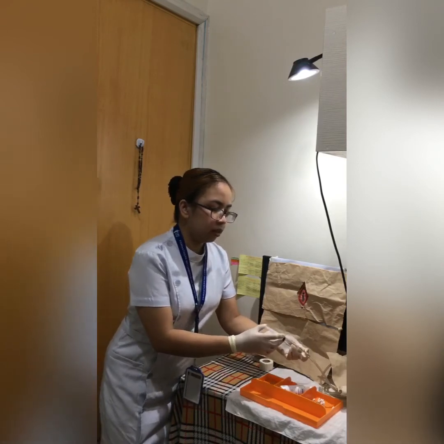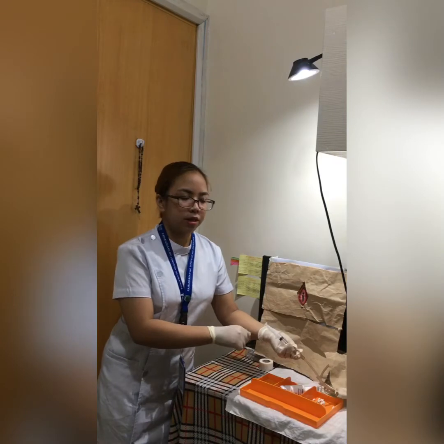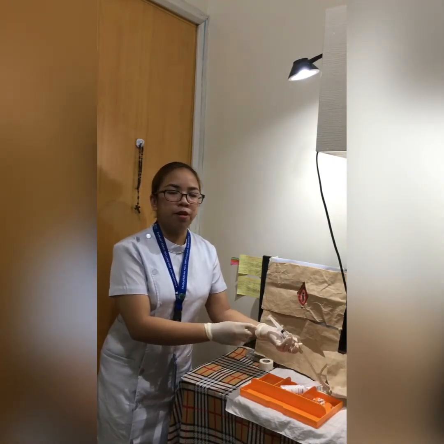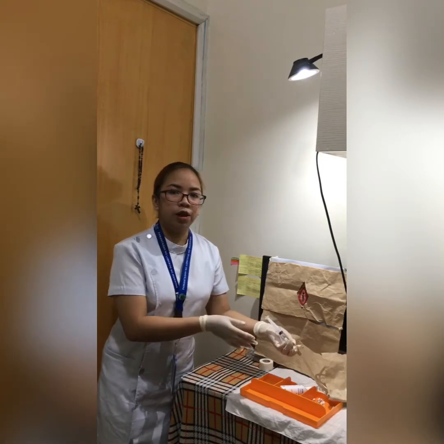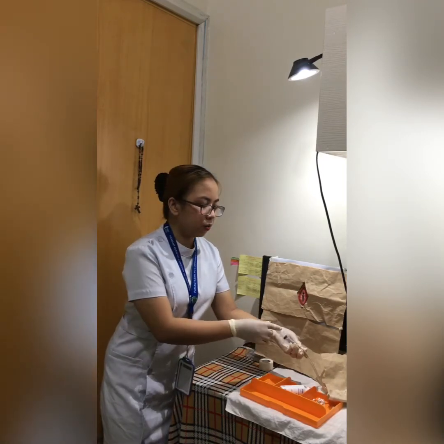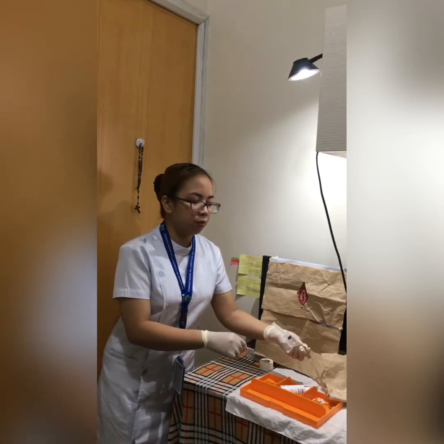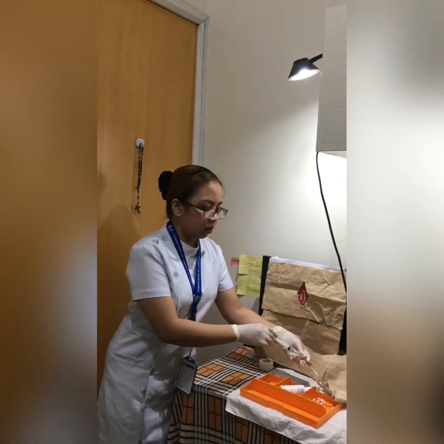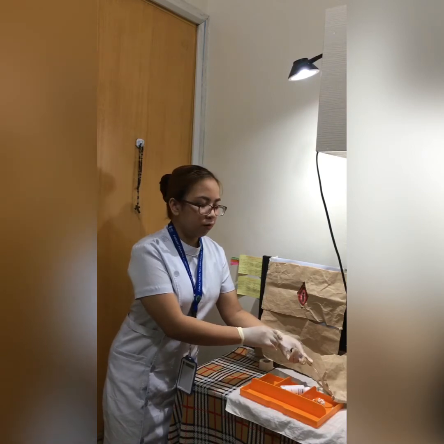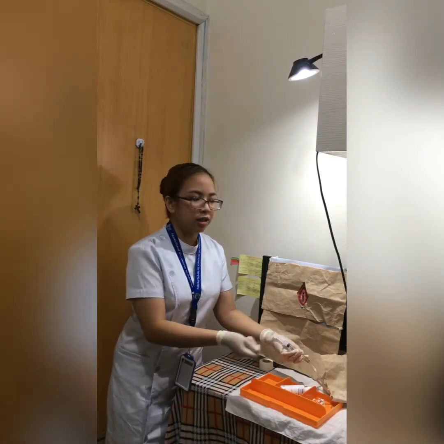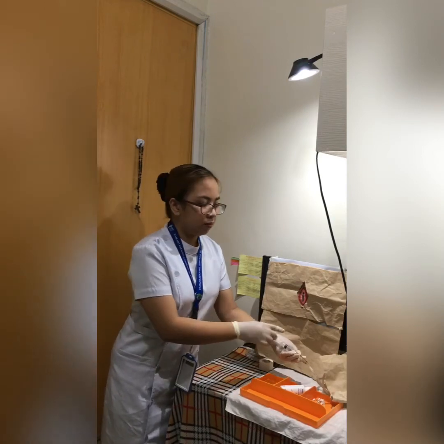I'm going to insert this beforehand. Then what we do sometimes is check the retention balloon to see if it is functioning normally. Sometimes the balloon is malfunctioning, so we have to know that beforehand so that we can avoid difficulty in inserting the catheter.